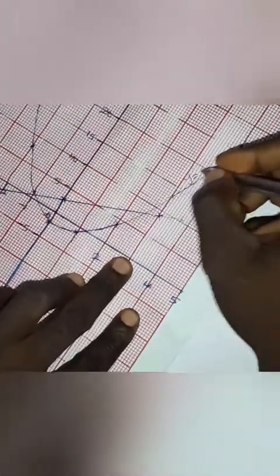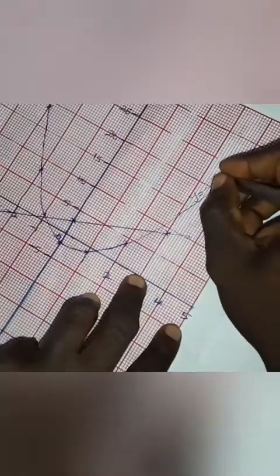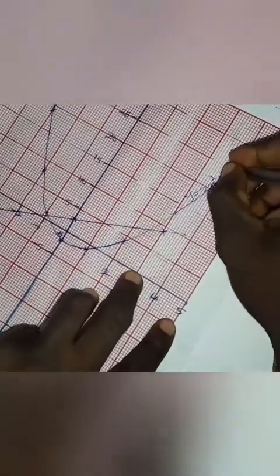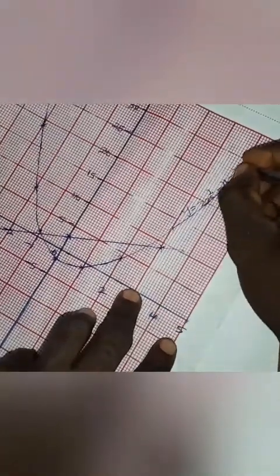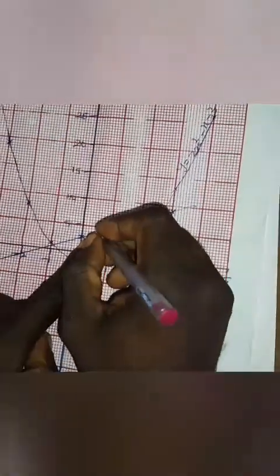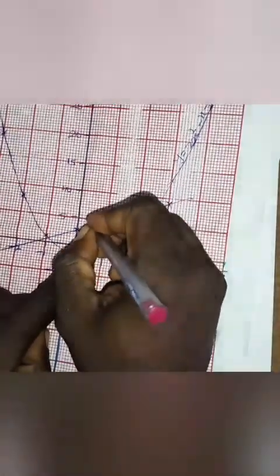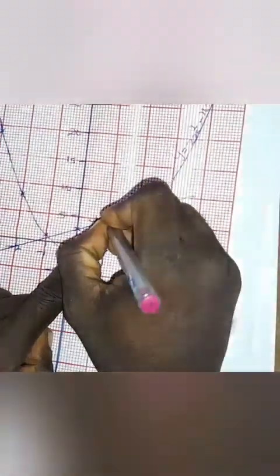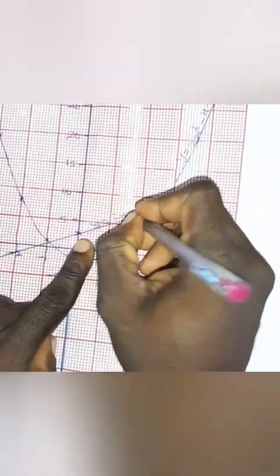So there is something you need to know. You must write the equation of each of the graphs anywhere on this. So y equals 2x squared minus x minus 2. That's the curve. Then for the straight line, you can write it anywhere also. y equals 2x plus 3. And don't forget to write your scale.